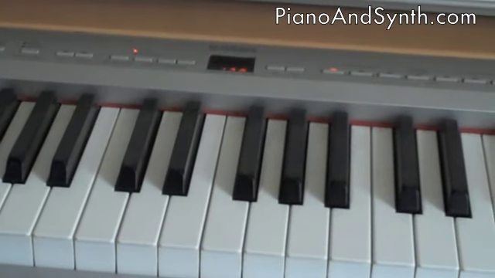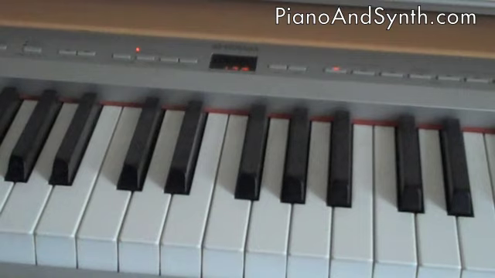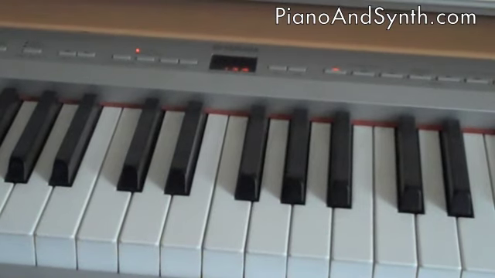So there you go. With a few exceptions, there's some examples of most of the intervals that you're going to find on the keyboard.